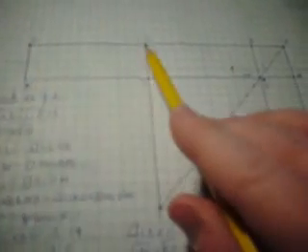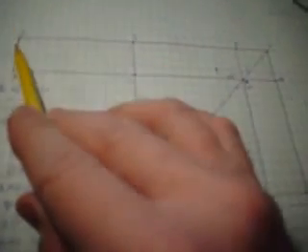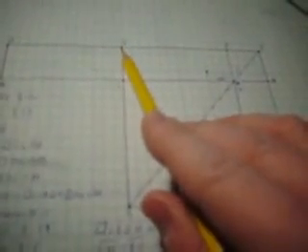Now we have a line. It starts at point A, goes through point C, but then we're going to extend point B to point D. So now we're going to have this great big line starting at point A, passing through point C, passing through point B, and ending at point D.